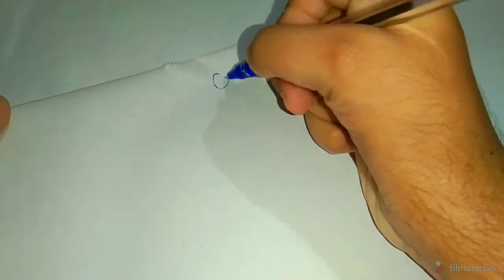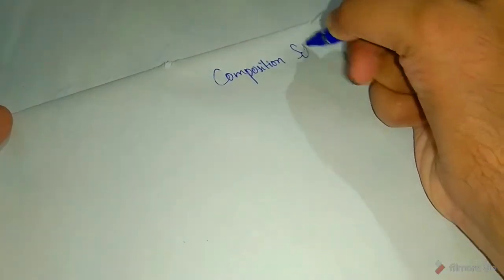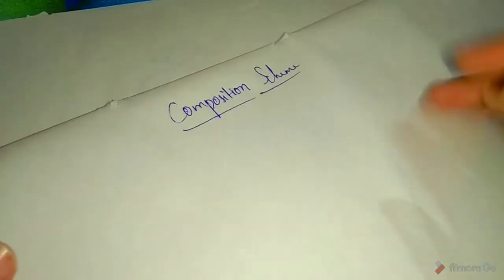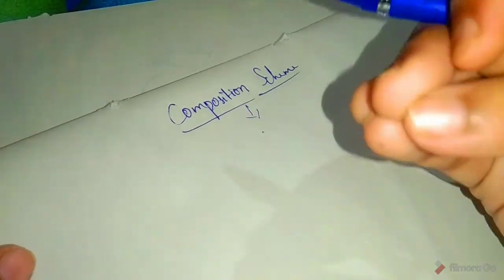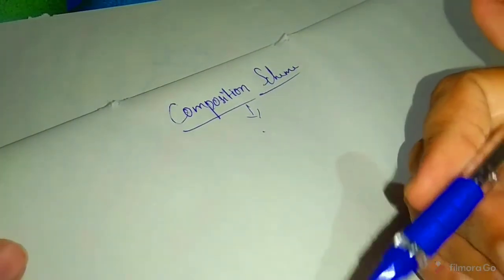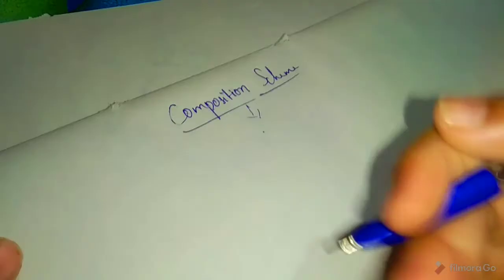Next, composition scheme. See, this is an option for specified categories of small taxpayers to pay GST at a very low rate on the basis of turnover. Okay.